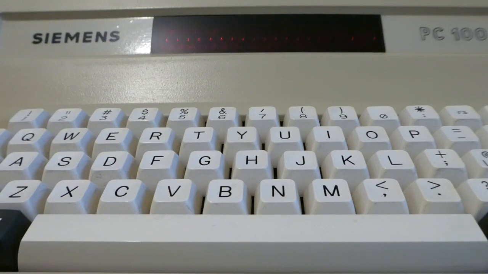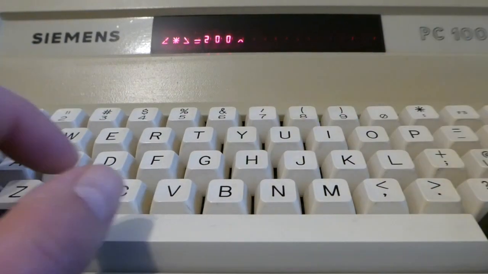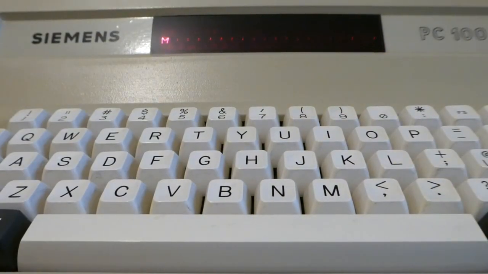Oh yeah, that would be a lowercase character. The computer doesn't know lowercase characters. So we have to use an uppercase character, 4D. 4D should work. It's an M. 4D is an M.